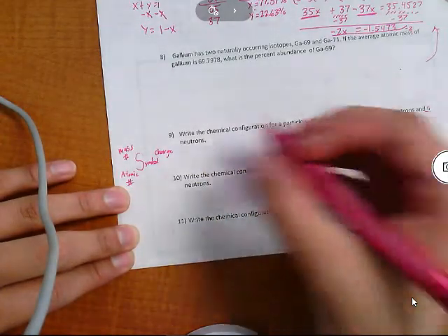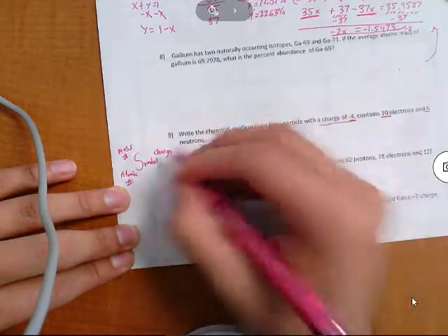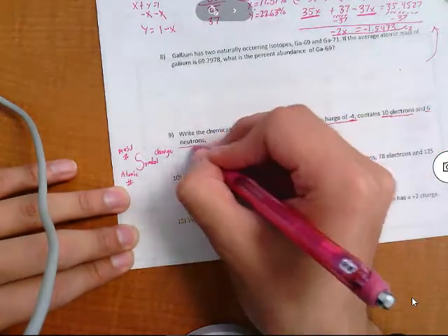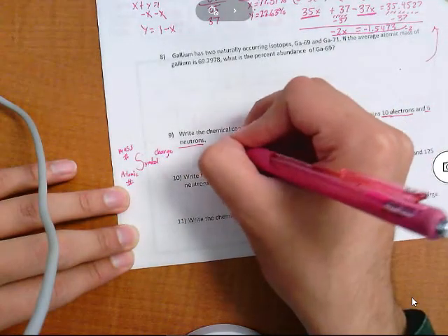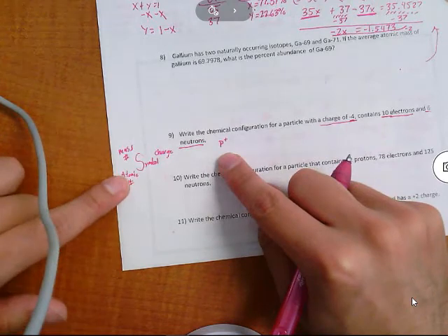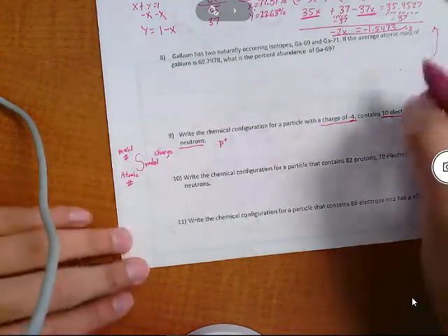So first, let's just list everything. My charge right here is -4, so I got that. Electrons, and I have neutrons. So I still need to figure out what the protons are. The protons is going to be what my atomic number is, and I need to figure out what the mass number is. And of course what element it is.